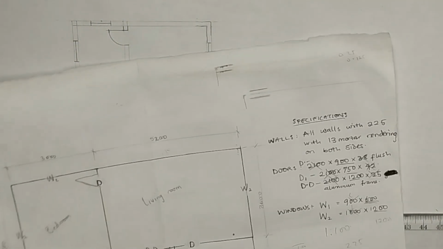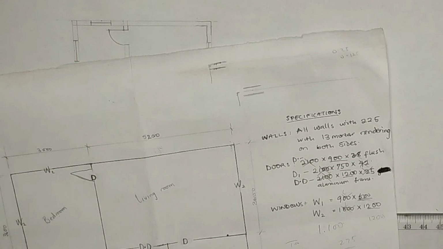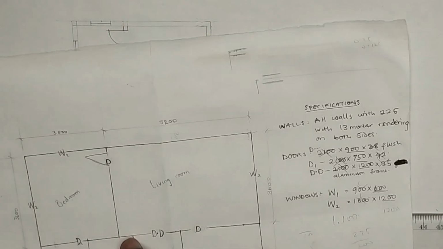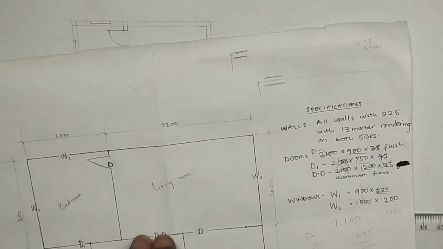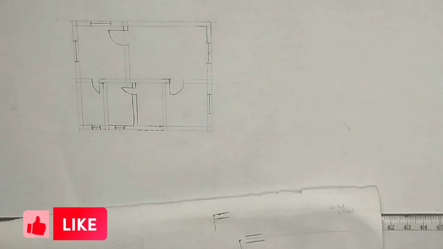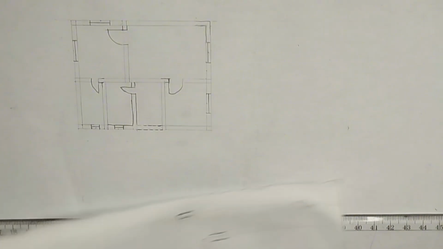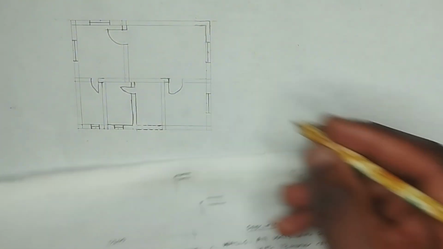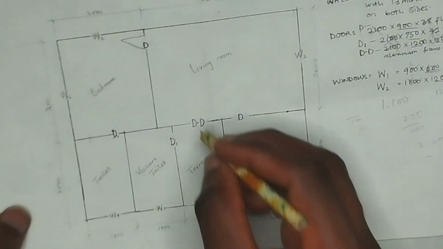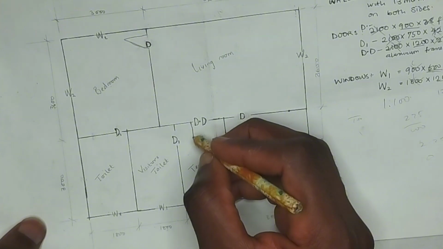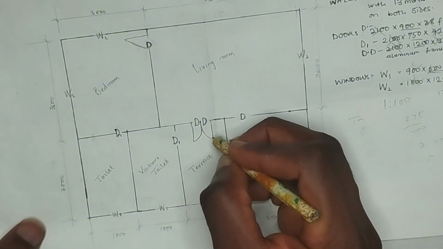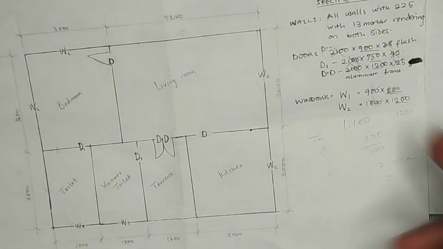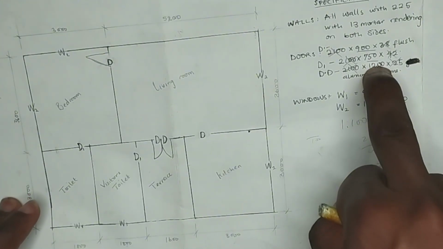Okay, so for our DD, which is our entrance door, is actually 1200, and it is more or less like a double door since it is the main entrance. Okay, so in order to do that, we are going to be using double door. Okay, so in order to draw that double door, we are going to be having something of this nature like this. Okay, so our door is opening like this, and like we said, it is 1200.